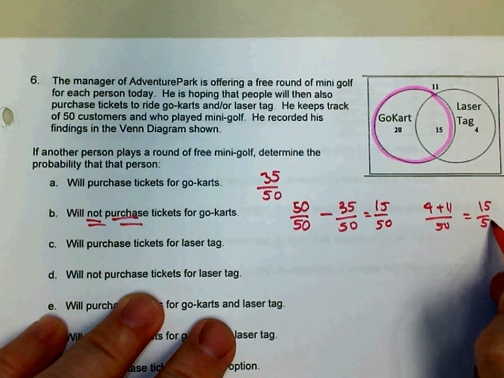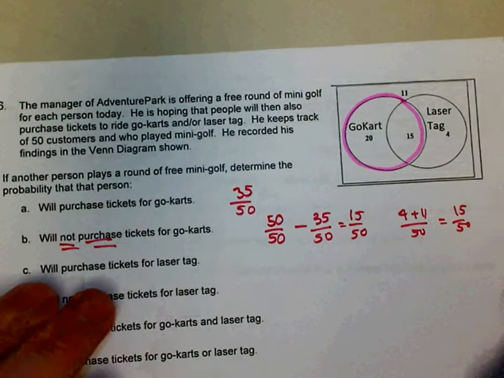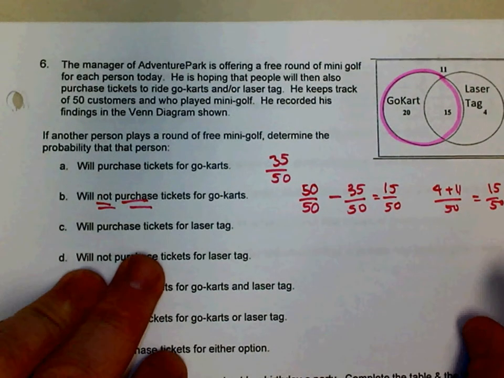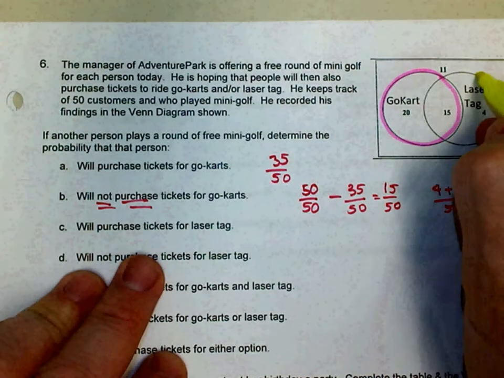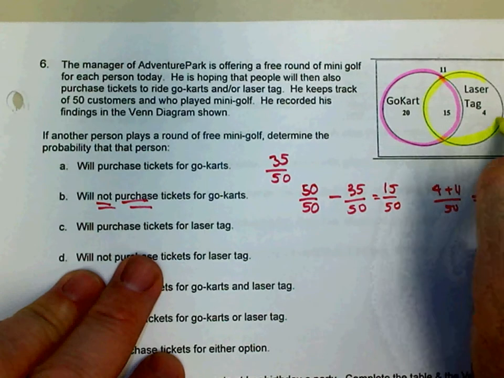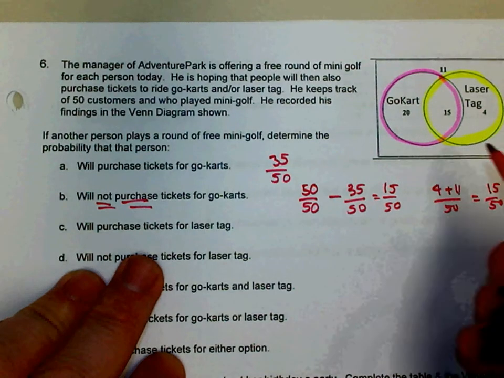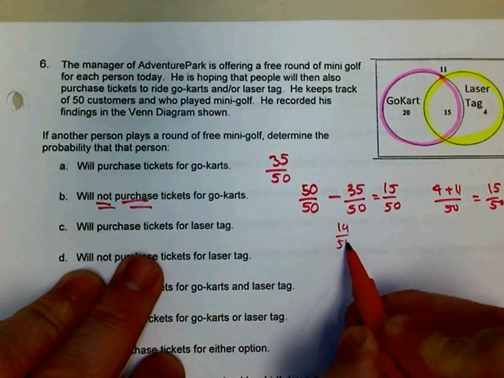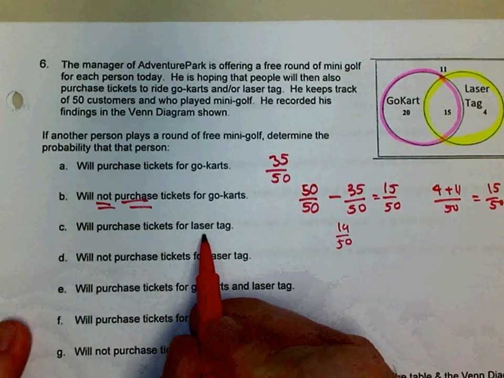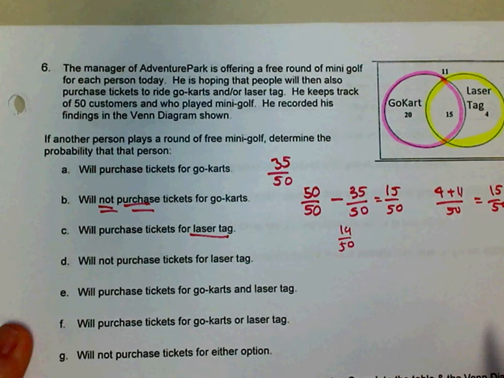Let's take a look at the next one. What's the probability that someone will purchase a laser tag ticket? Well, laser tag is represented by this circle. So 15 and 4 will give us 19/50 will be the probability of someone purchasing laser tag. Let's do another knot for this one. Same way we did before.